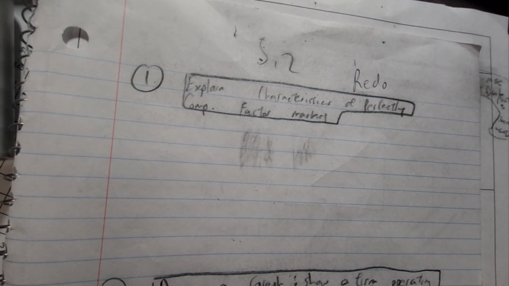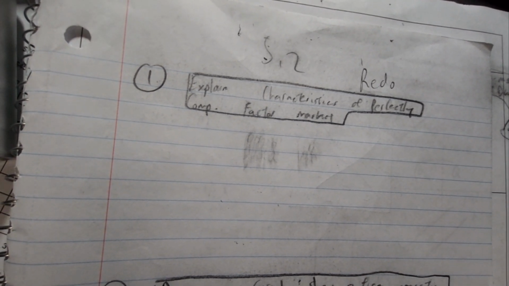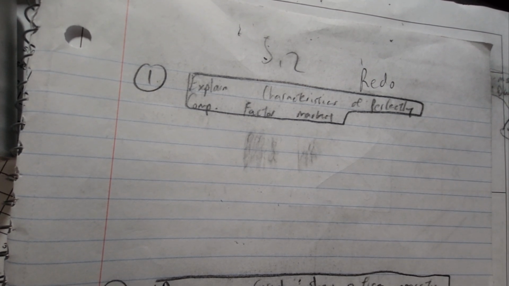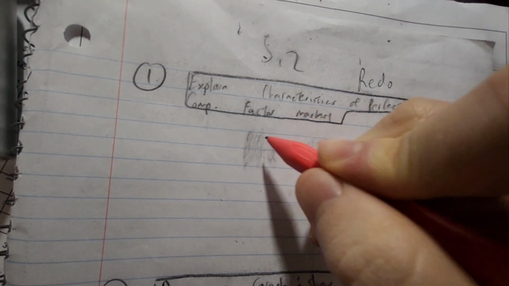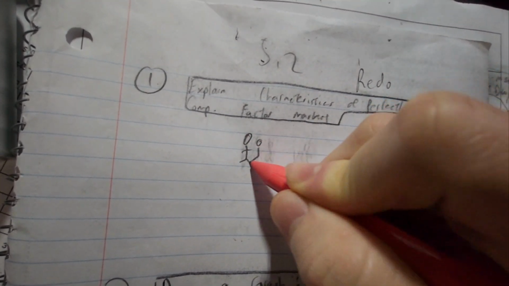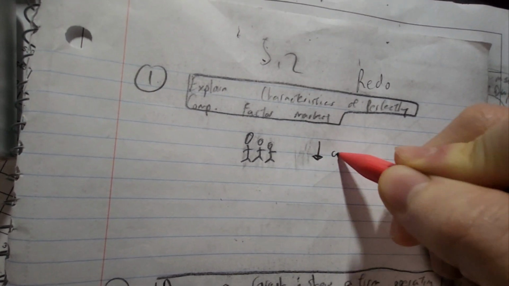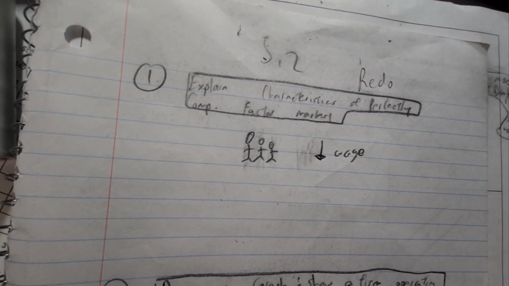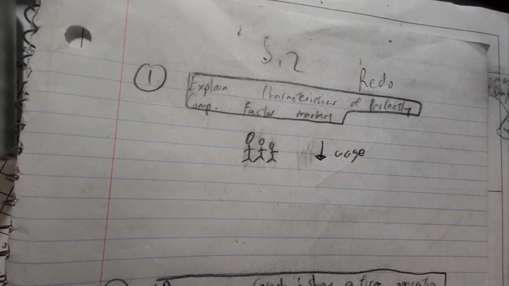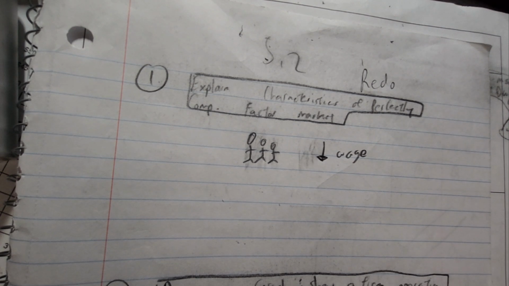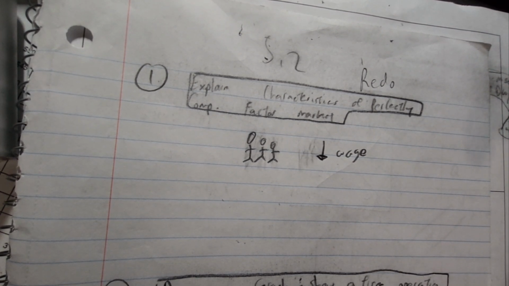This is 5.2 redo for AP Micro. And the first question asks us to explain the characteristics of a perfectly competitive factor market. In this market, the workers are wage takers, meaning if there are too many workers, then the overall wage for the entire workers will go down.